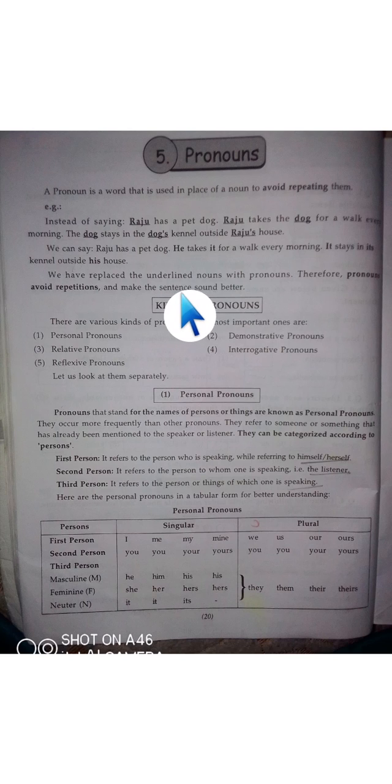We have replaced the underlined nouns with pronouns. Therefore, pronouns avoid repetition and make sentences sound better. How many times do we have to use Raju, Raju, dog, dog, again and again? That does not sound correct. For avoiding this repetition of the nouns, that is the name of the person, Raju, and the name of an animal, dog.